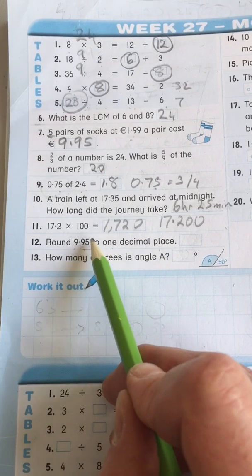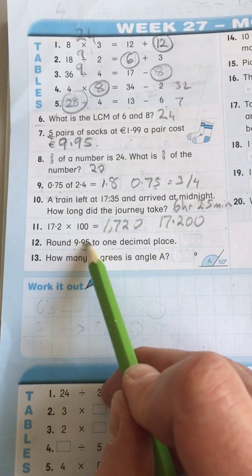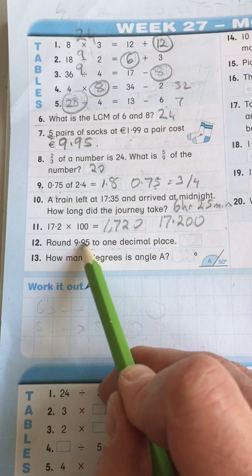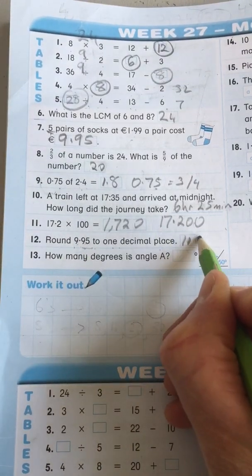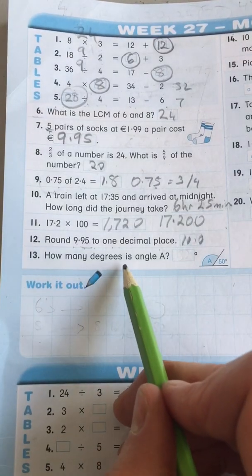Round 9.95 to 1 decimal place. It's currently 2 decimal places. We look at the second decimal place, or the hundredths. The 5 rounds up the 9, which actually rounds up to the next whole number, so it actually rounds up to 10.0.